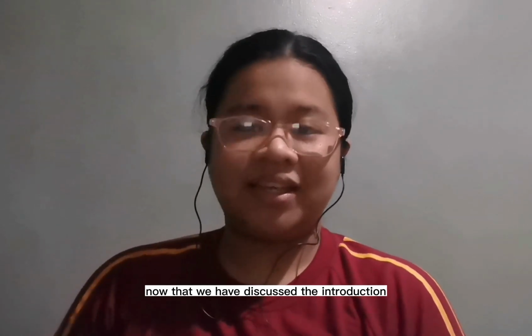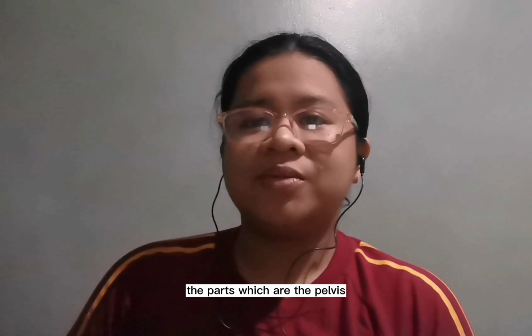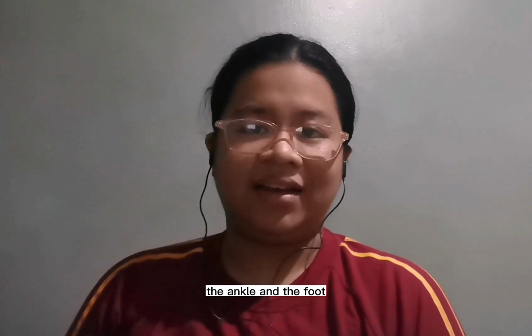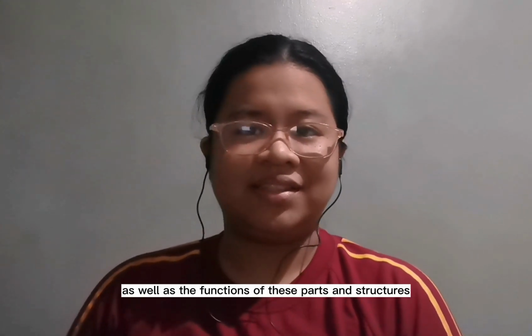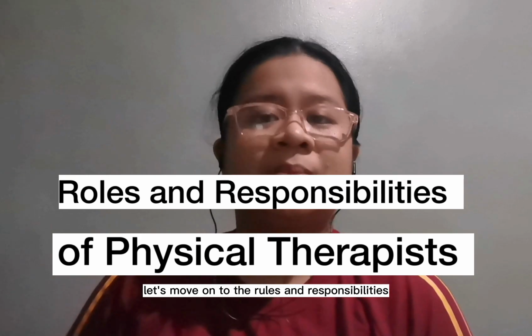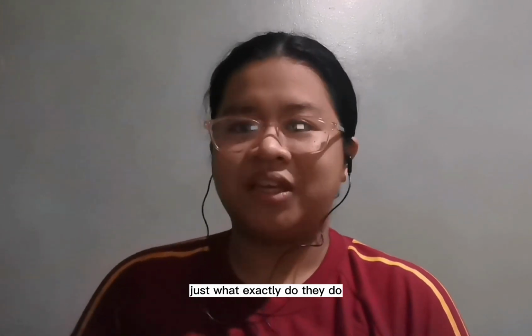Now that we have discussed the introduction to the lower extremities, such as the importance of it, the parts which are the pelvis, the hip, the knee, the ankle, and the foot, as well as the functions of these parts and structures, let's move on to the roles and responsibilities of physical therapists. Just what exactly do they do?